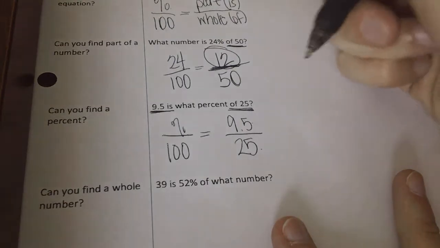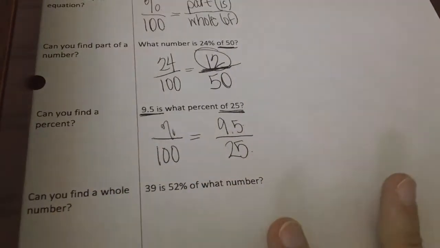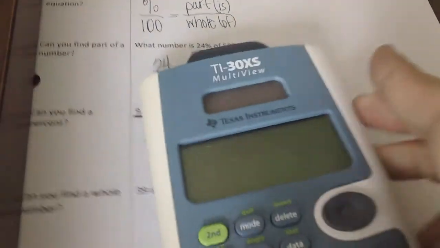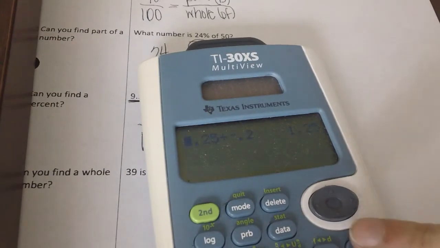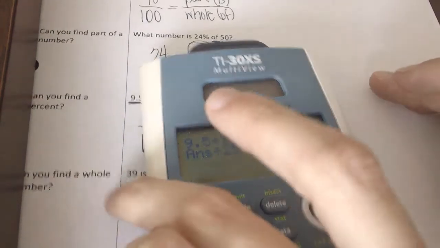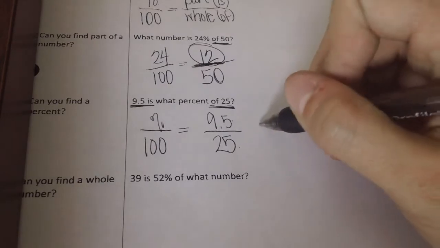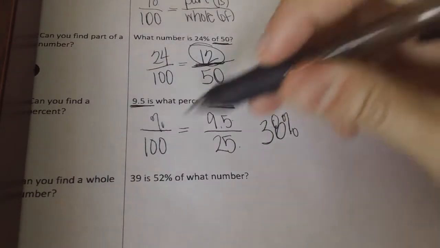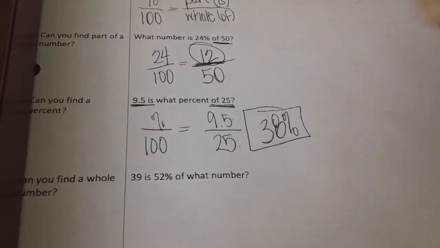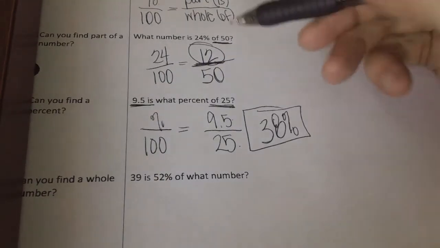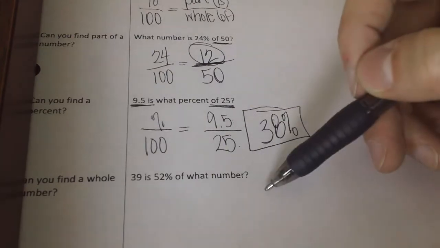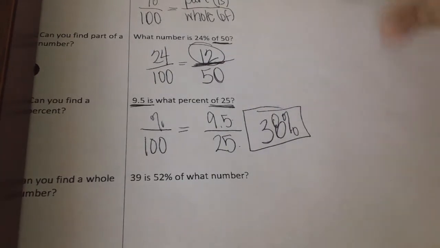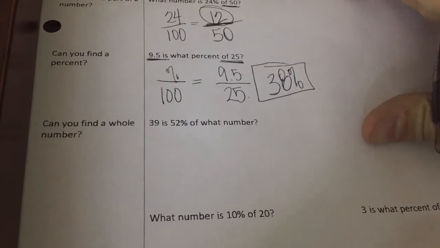So here I can do 9.5 times 100 divided by 25. And that gives us 38. Now, the one thing I will caution you about is that this is a percent, so make sure you label it with a percent. You're going to have to read each question to know whether it's a percent or a number, and make sure you label it accordingly.